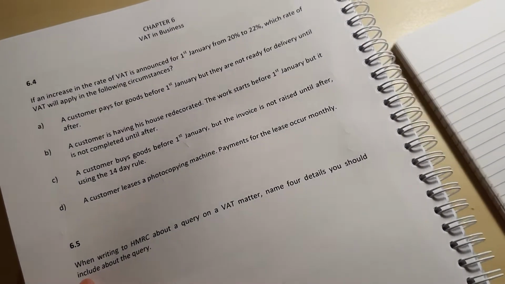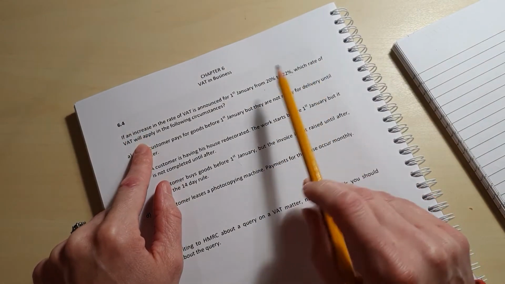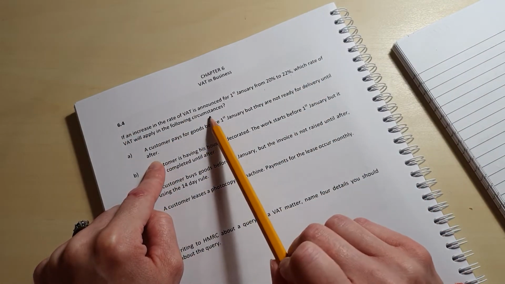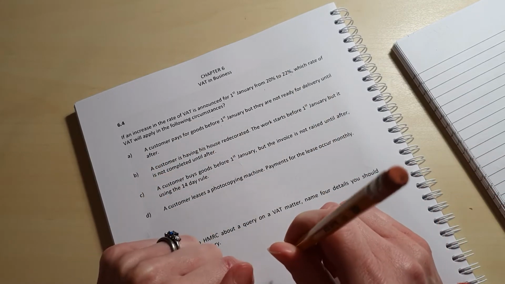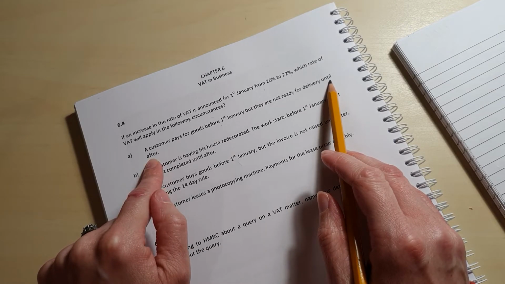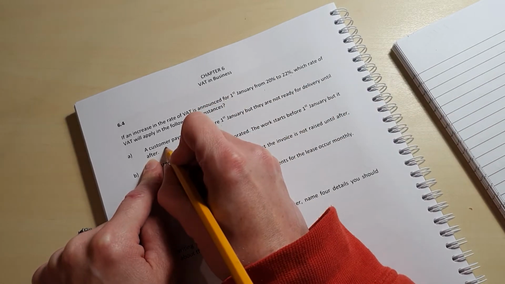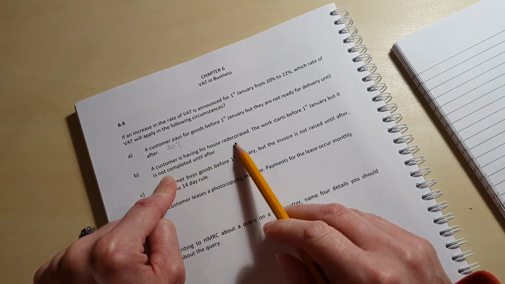If an increase in the rate of VAT is announced for the 1st of January from 20% to 22%, which rate of VAT will apply in the following circumstances? A customer pays for goods before the 1st January, but they are not ready for delivery until after. It will be 20%. A customer is having his house redecorated.